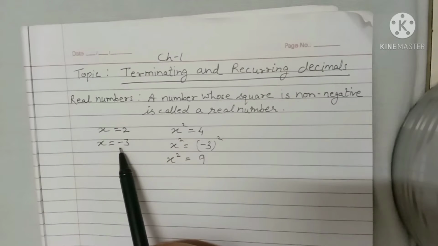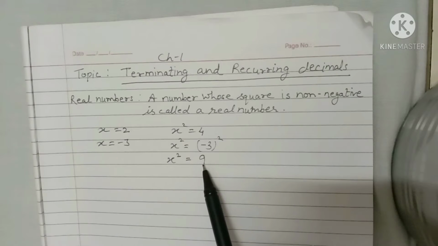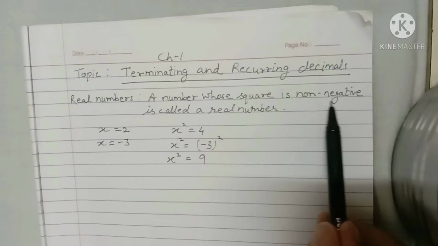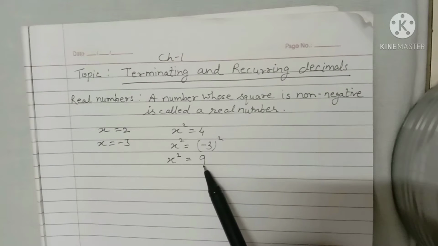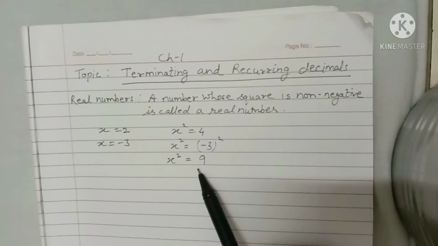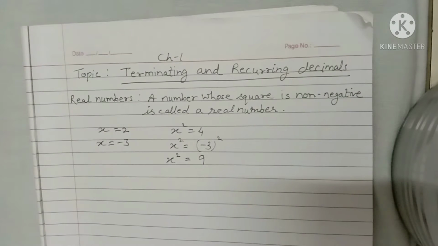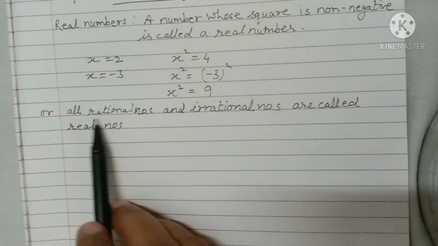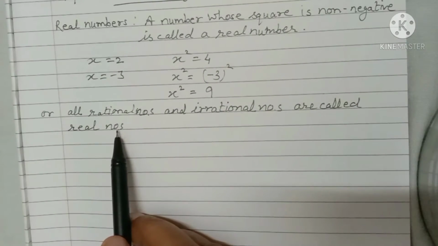Now take a negative number, square it, and you will get a positive number. So non-negative means the number which is not negative. So these are called the real numbers. All rational numbers and irrational numbers are called real numbers.